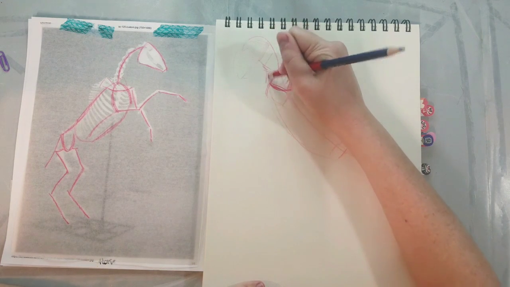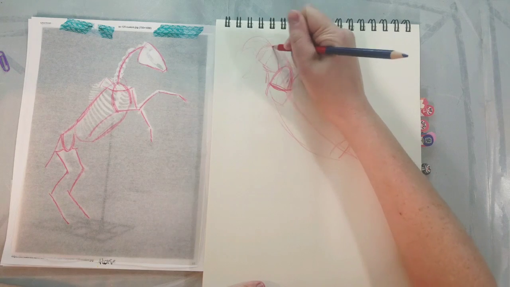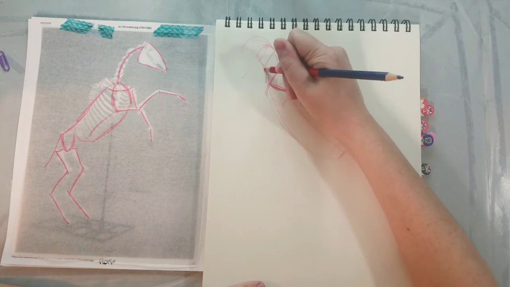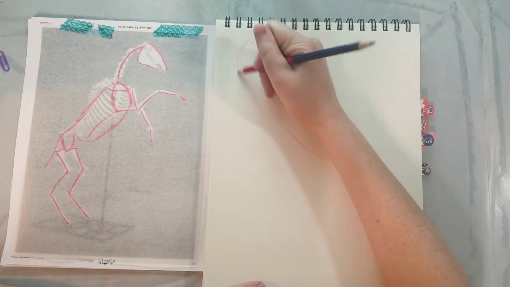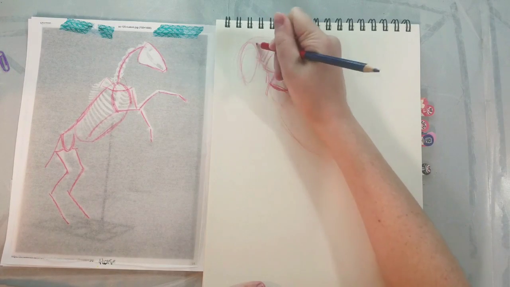Let me just sketch the basic form in first, and then we'll break it down volumetrically a little bit so you guys can kind of see it. And then we'll sketch in the head as well.